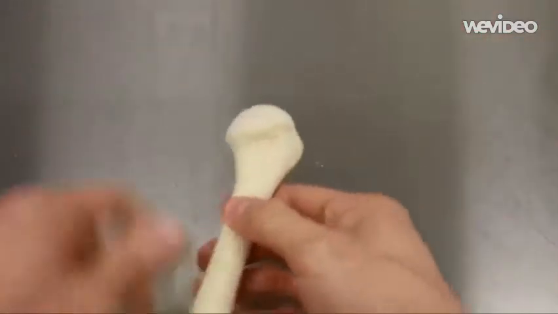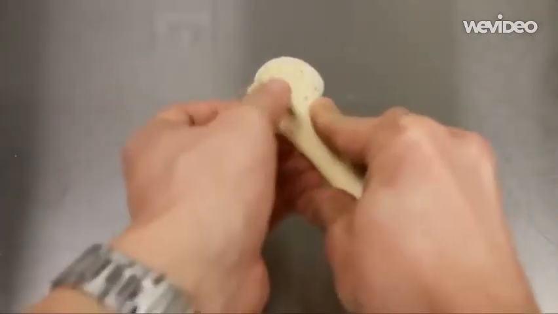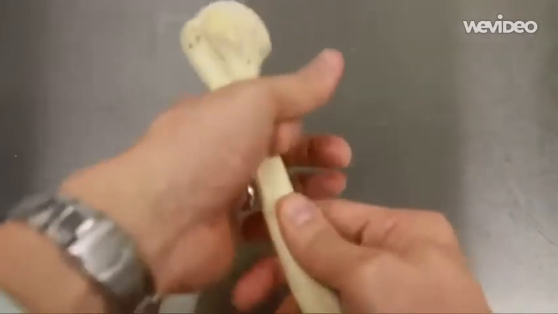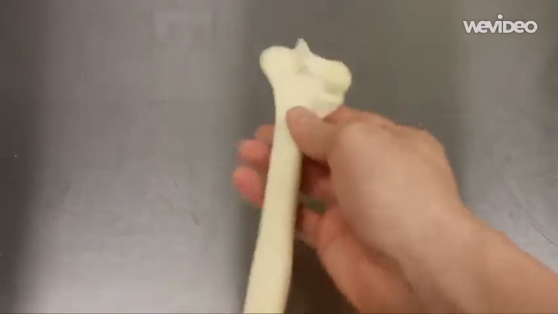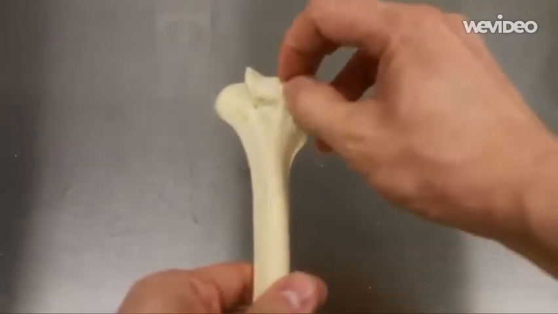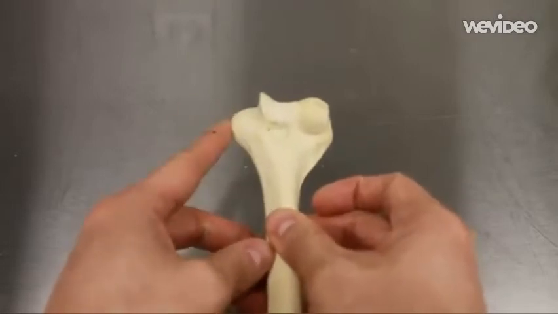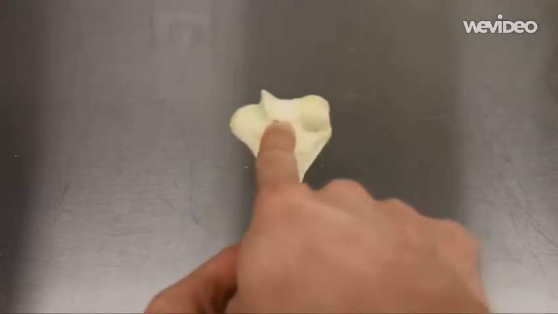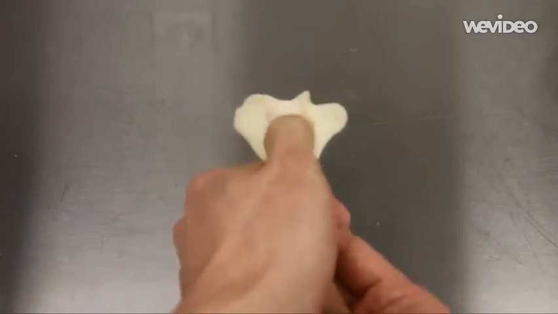Review: head, anatomical neck, with the greater tubercle, lesser tubercle, with the intertubercular groove racing between. Then we got the surgical neck, with the deltoid tuberosity on the lateral side, with the distal end having the capitulum, just this ball, trochlea here, and then the lateral and medial epicondyle, with the epicondylar ridge, those fancy words. And then this is the coronoid fossa, and this is the radial fossa, and behind is this big, large olecranon fossa.